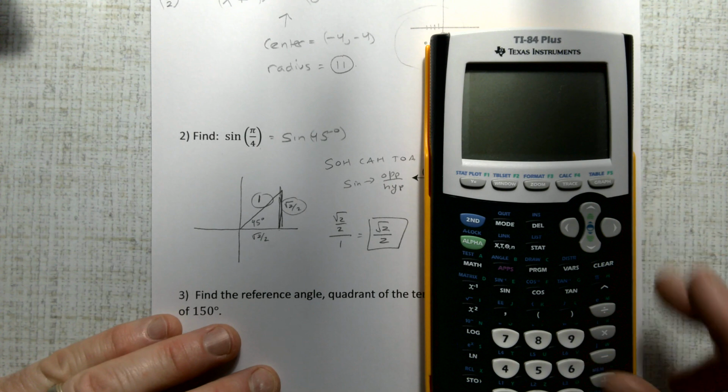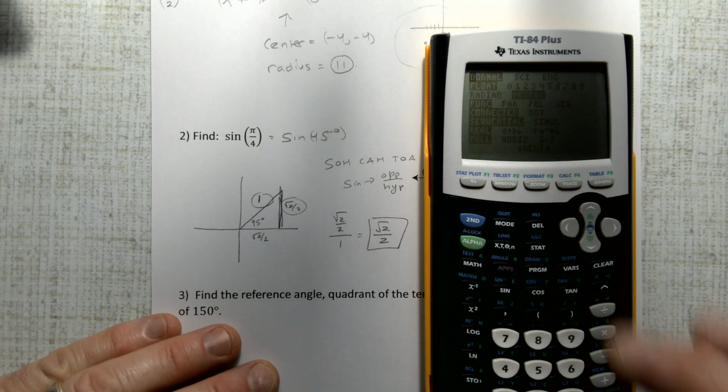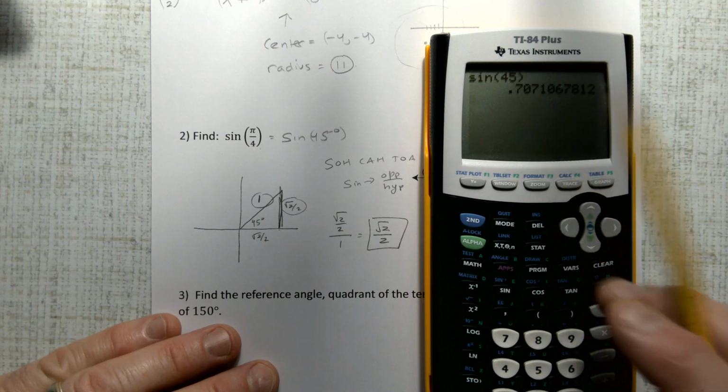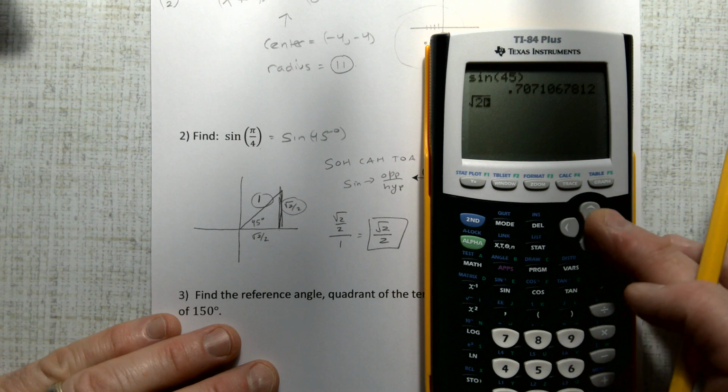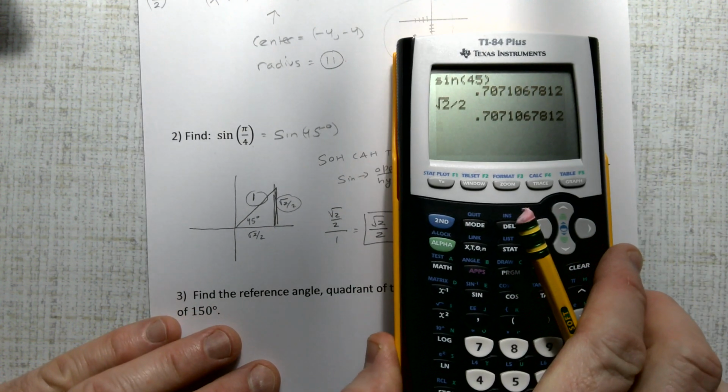And if I check that with a calculator, if I hit mode, let's go ahead and put it in degrees to make it easier. Sine of 45 is 0.7, and watch what happens. If I go root 2 divided by 2, there's the same value right there.